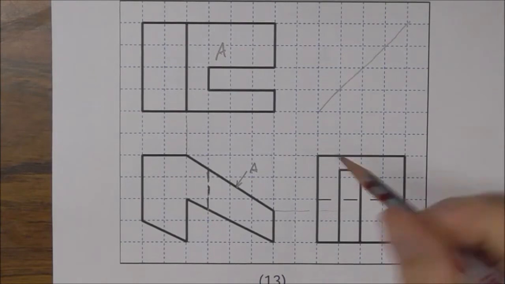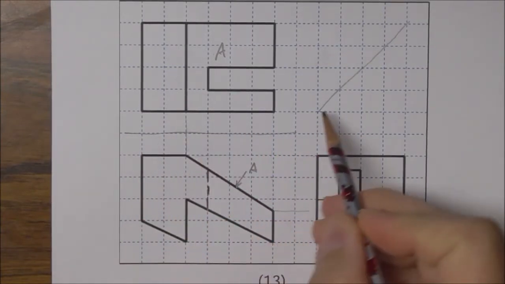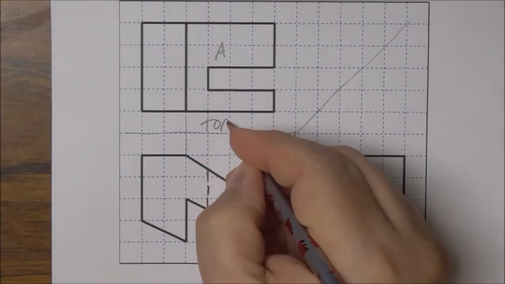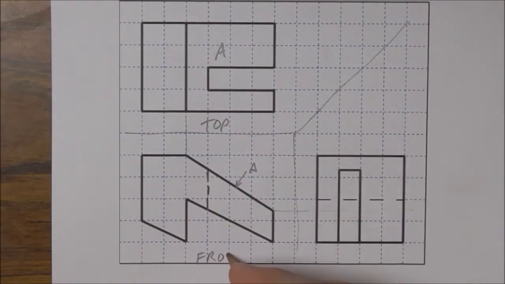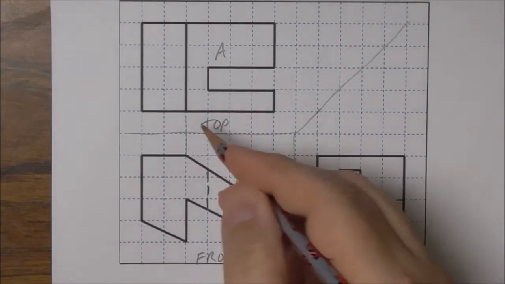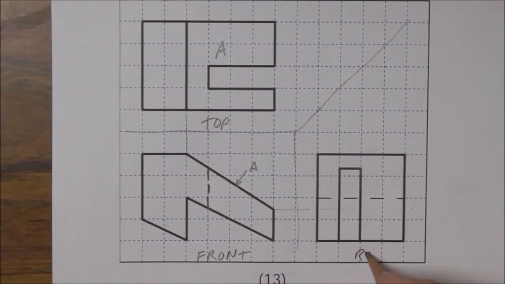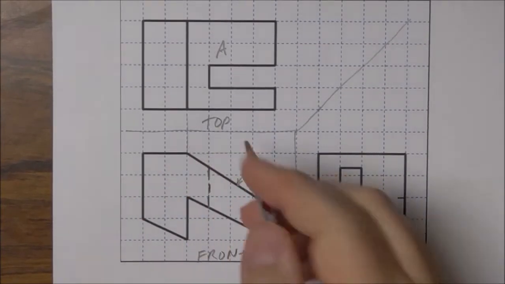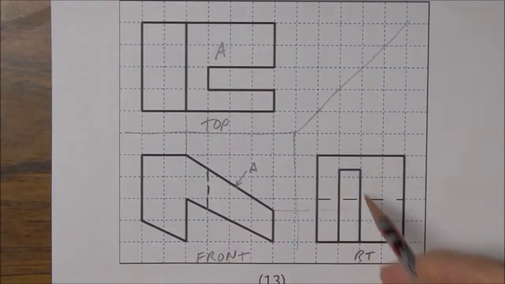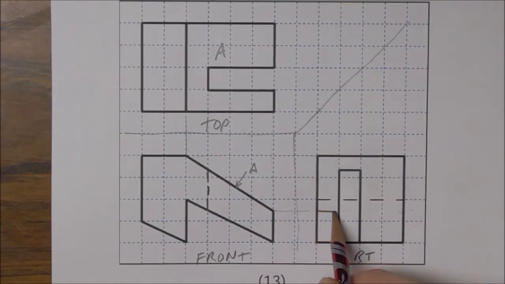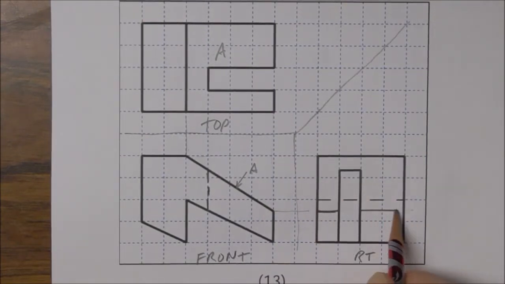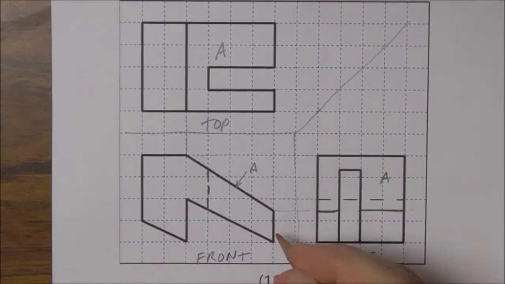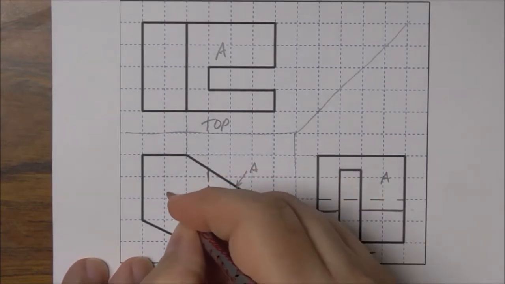There's our miter line. If you want to put the reference lines in also, you can do that. Sometimes it's good just to name your views so that your mind's eye doesn't wander and think it's a different view from another angle. So that's A. Then A must look like this, but over here rotated 90 degrees. So there's A. Found that one.